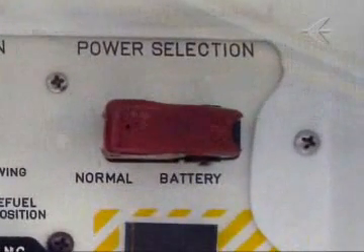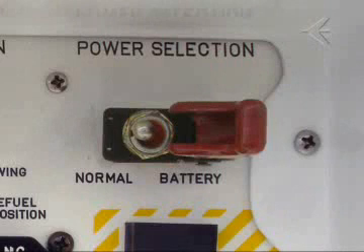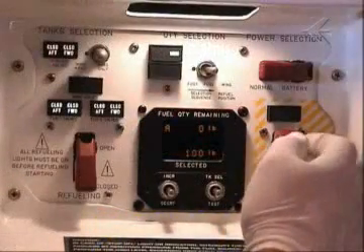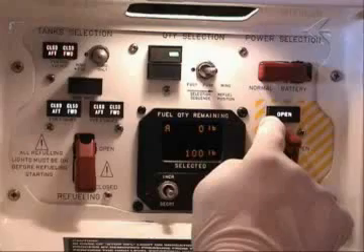The guarded power selection switch enables the system to be energized. In the normal position, the system is energized by the external DC power supply or by the APU. In the battery position, the system is energized by the hot bus 1. The defueling open white light illuminates when the defueling shutoff valve is open. The guarded defueling open-closed switch actuates the defueling shutoff valve.